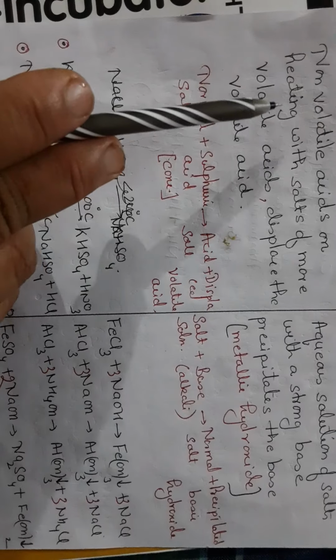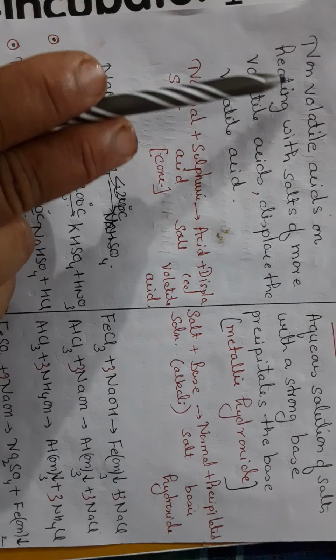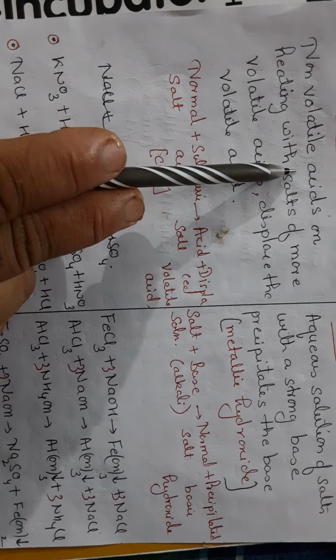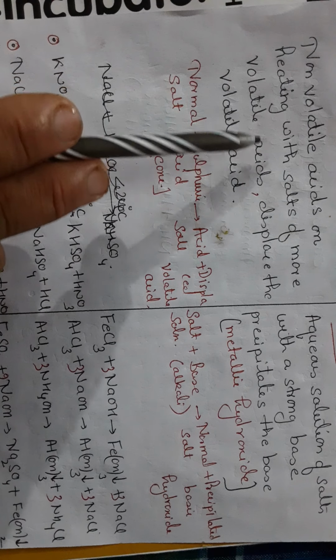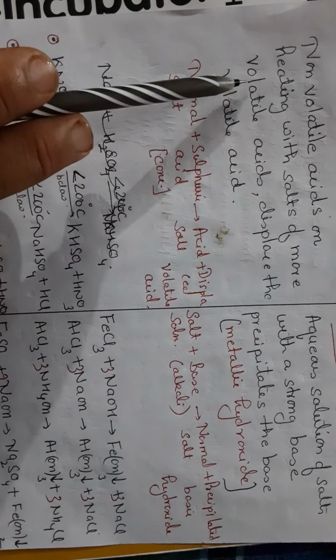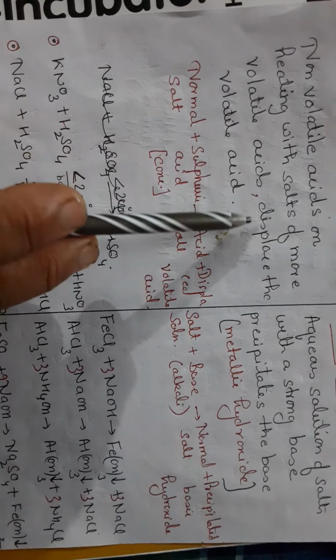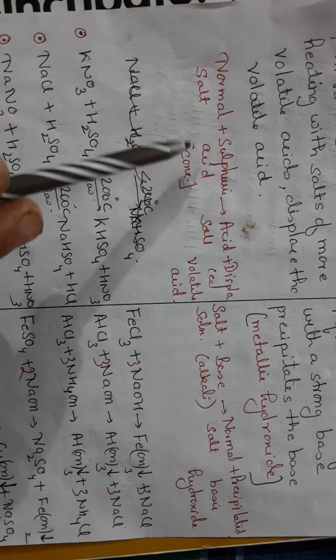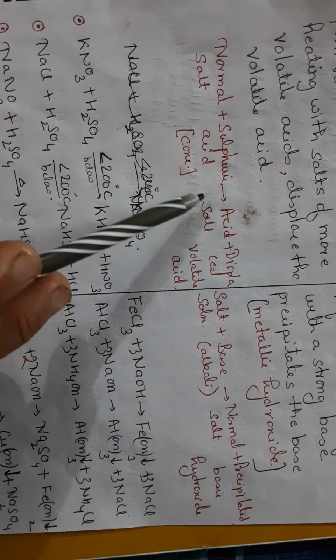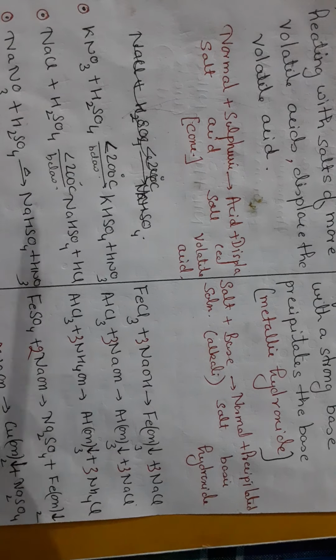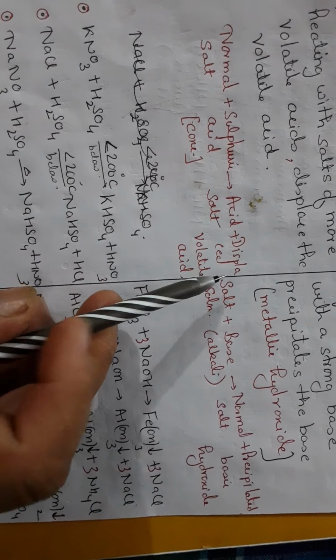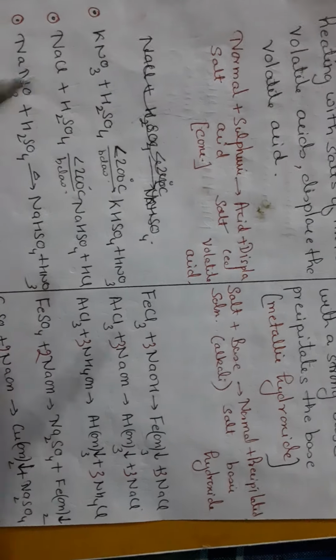acid. Again I am repeating, non-volatile acids on heating with a salt of a more volatile acid displace the volatile acid. Normal salt, when reacted with concentrated sulfuric acid, gives acid salt and displaces the volatile acid.